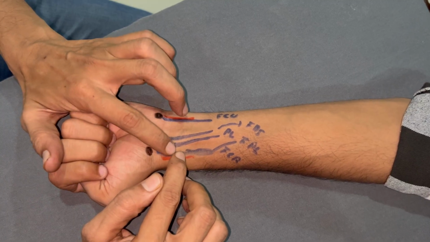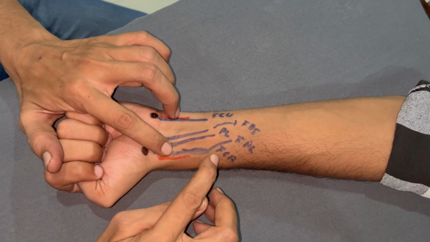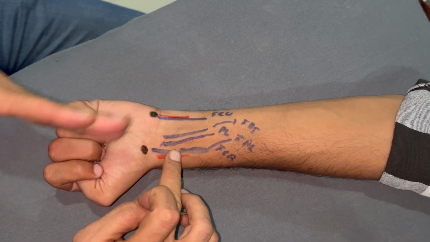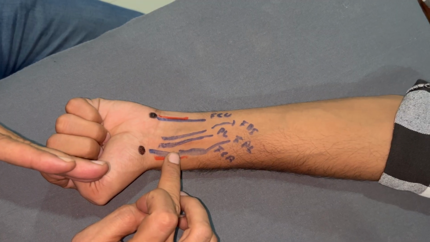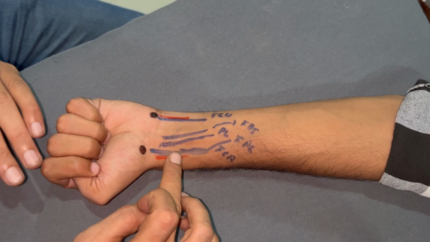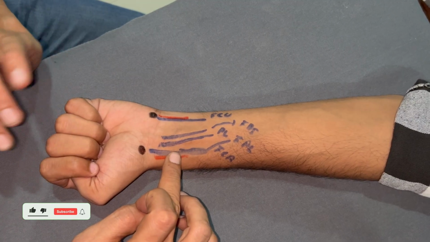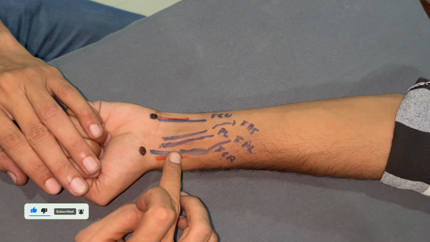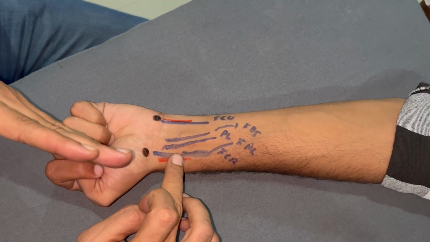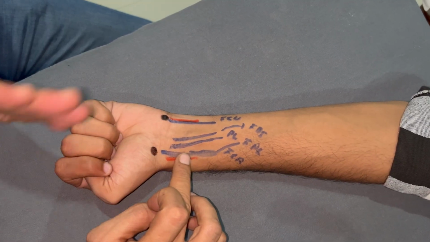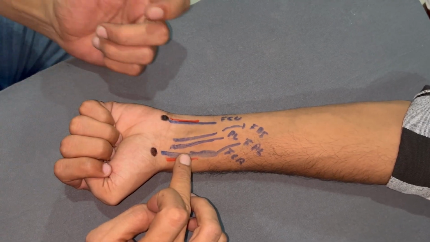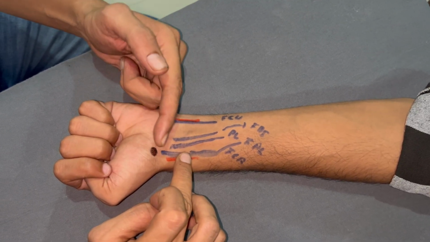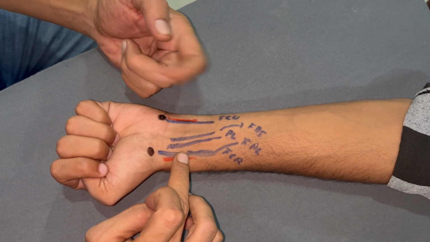So just adjacent to your tendon, first locate your tendon of flexor carpi radialis, and just adjacent, shift your palpating finger a little bit more radially and apply gentle pressure. You don't even have to apply any pressure, just position your palpating finger just adjacent to the tendon of flexor carpi radialis, more radially, and try to identify the knocking of the vessel. So here I can feel the knocking of the radial artery.